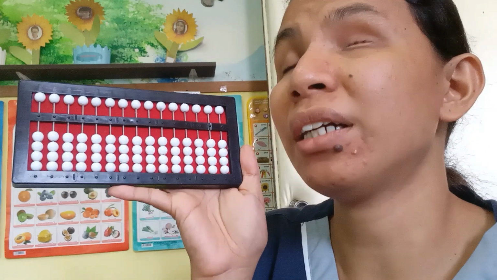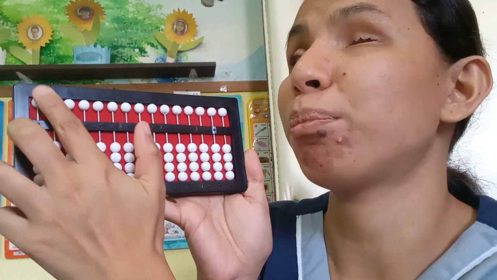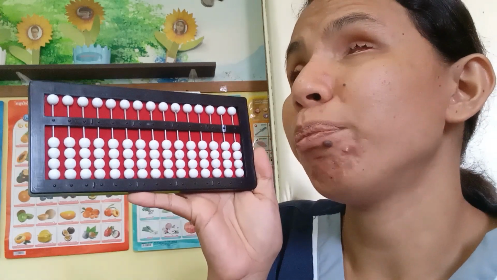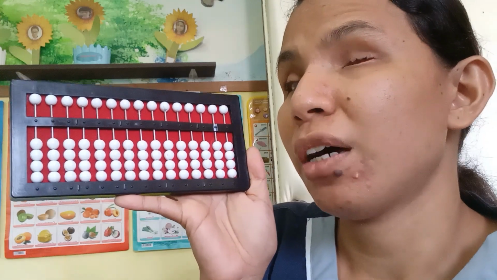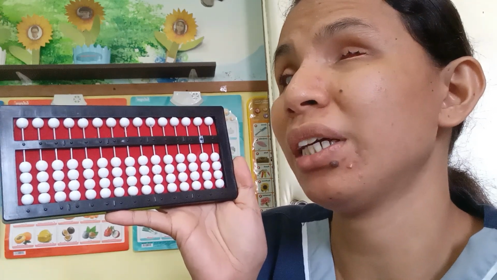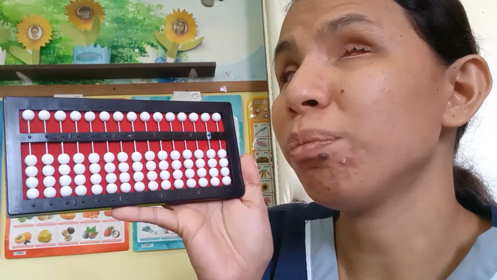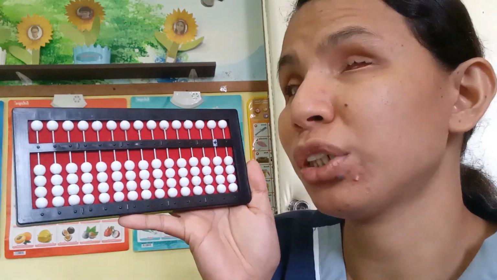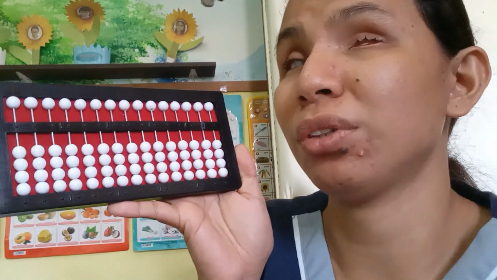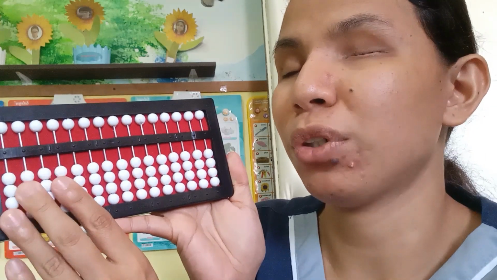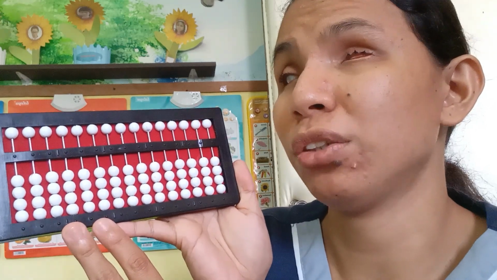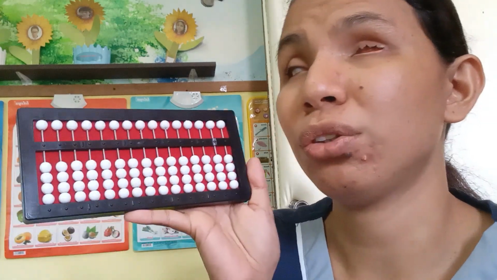Again, when we say clear, beads, both lower and upper, are far from the separator bar. And when we say set, all beads will become closer or near to the separator bar. So that is the concept that you should understand and visualize, and you will be able to teach this to your learner.